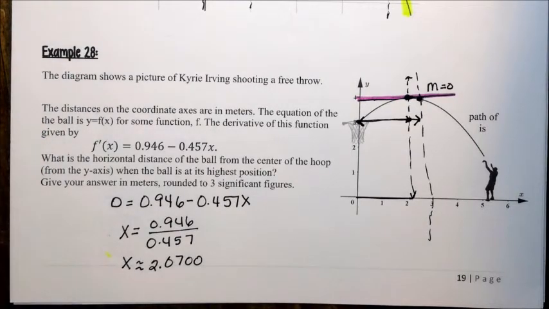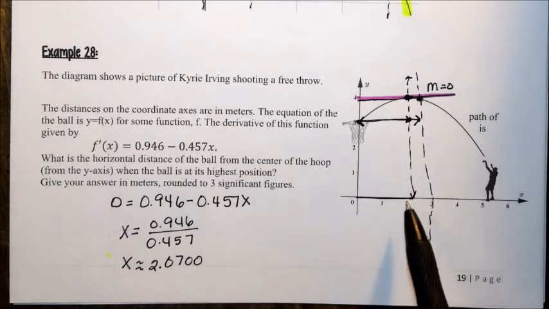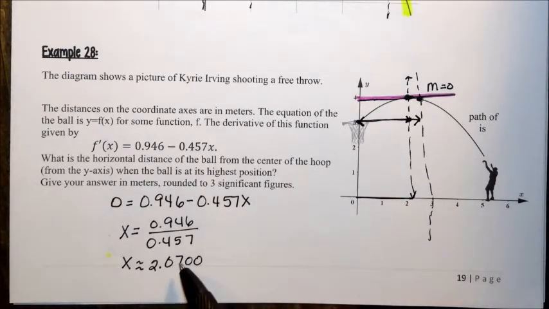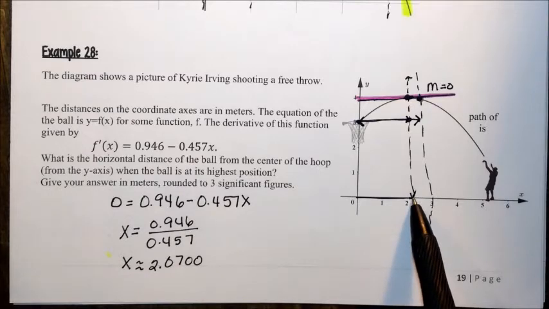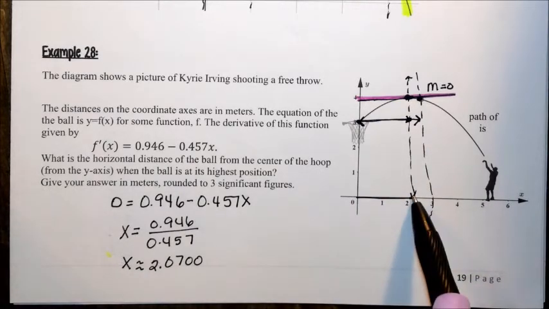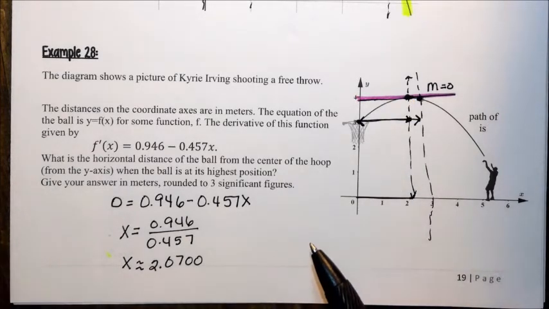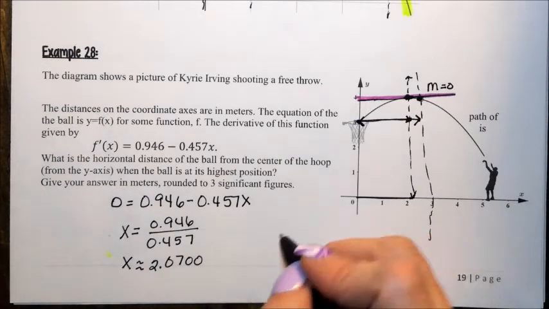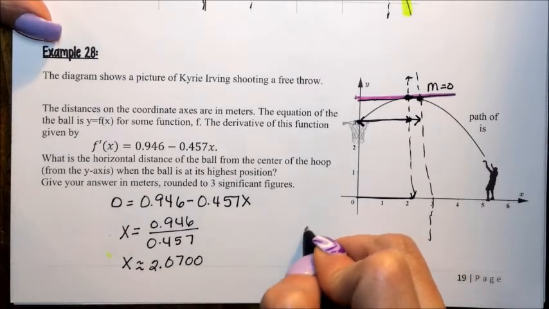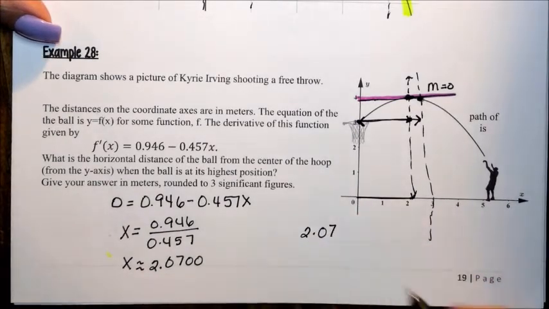All right, so what does that mean? Doesn't that give me the x value right here? 2.07. So at 2, I was pretty close when I drew it that time. 2.07 this way, that's where the slope of the tangent line is 0. So what's the horizontal distance? 2.07. And it was meters.